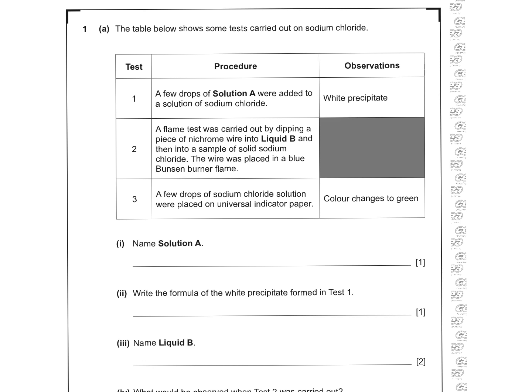Name solution A. Okay, so let's look at what test 1 is. A few drops of solution A were added to a solution of sodium chloride. There's a white precipitate formed. Well, this is not testing for the sodium ion, it's testing for a chloride ion. And chlorides, bromides, iodides are all identified using silver nitrate solution.